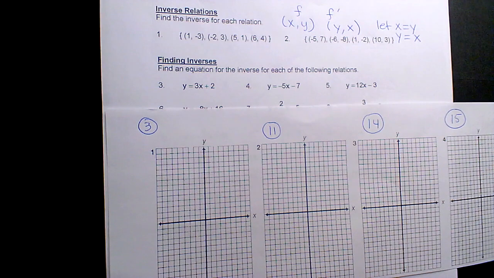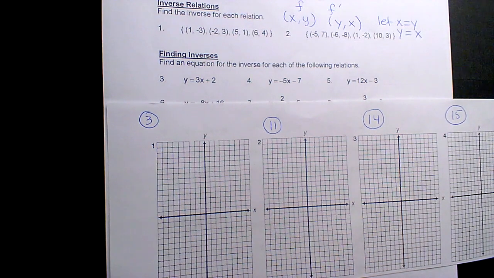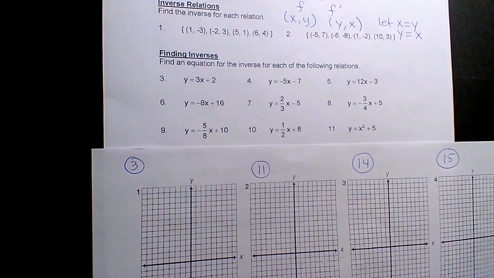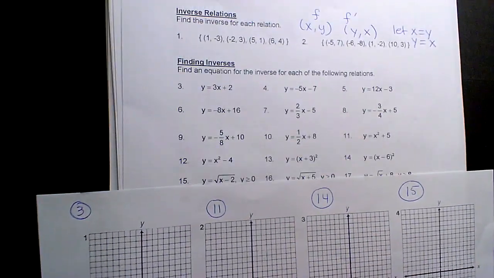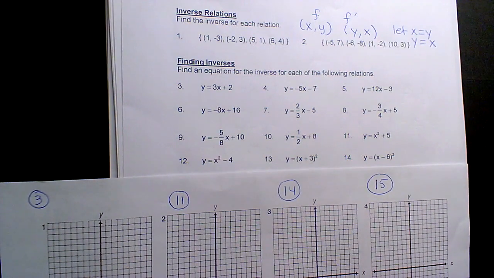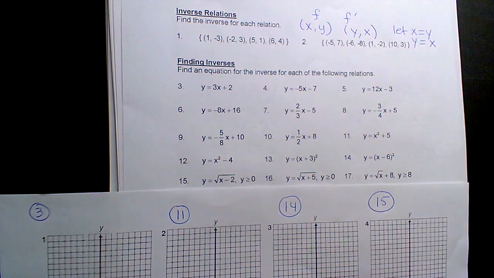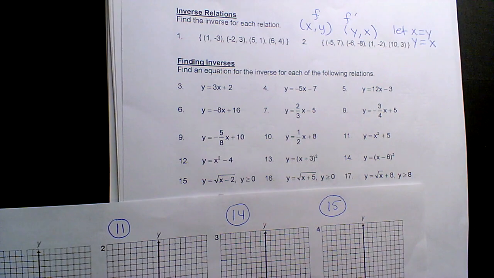Okay, so remember, you're going to graph the function and the inverse function, both here. 11, function and inverse function, right? This 3 is linear. 11 is quadratic, so you're going to get a parabola. 14 is a parabola. It just has a shift, an 8 shift. What's 15? It's a radical function.